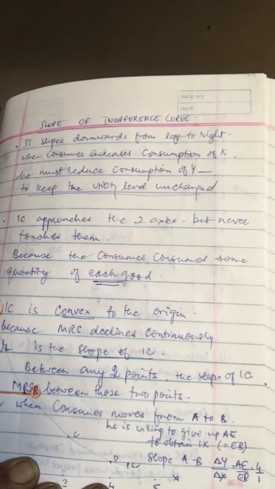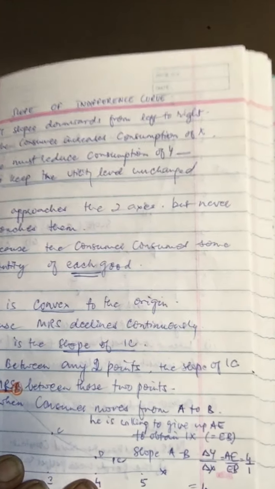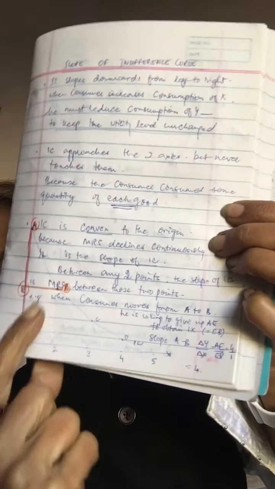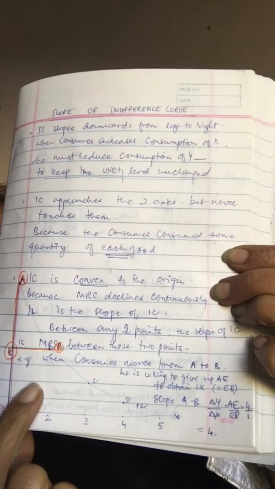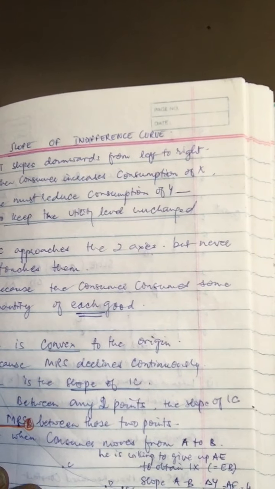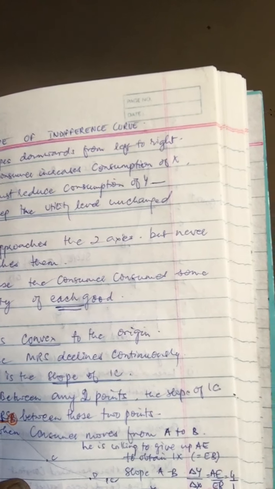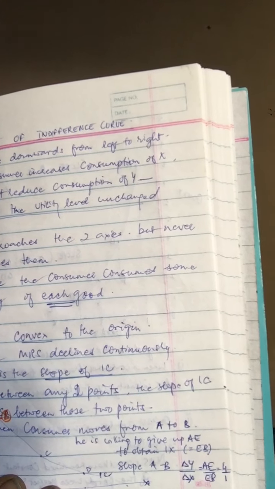For example, when the consumer moves from B to C, you just see how this has gone. From 8 to 4, he has given up 4 units to get 1 more unit of X. So 1 unit of X for 8 units of Y, and when he moves to B, how much does he sacrifice? 4Y for 1. And then so on. Again, I've just shown you.